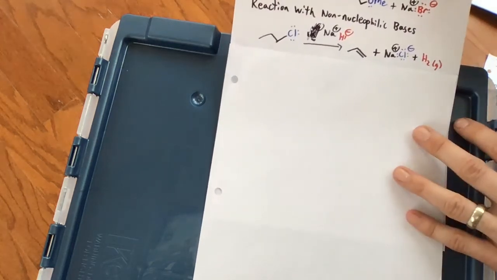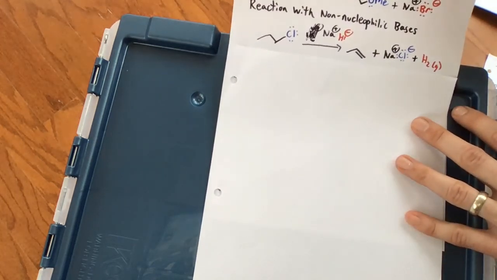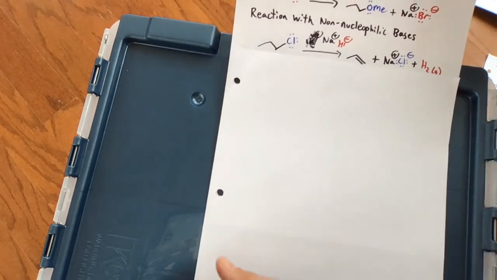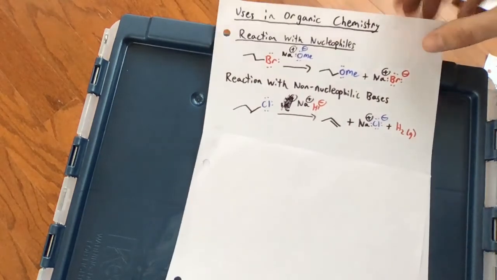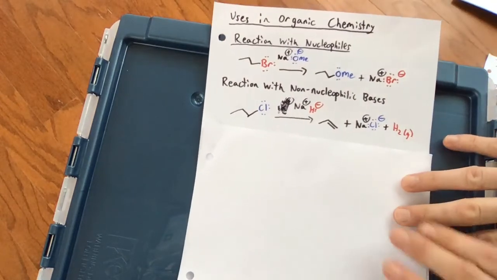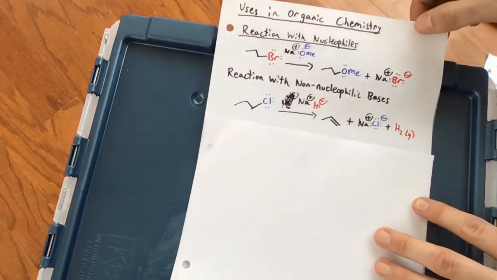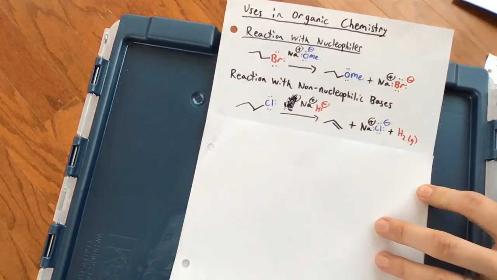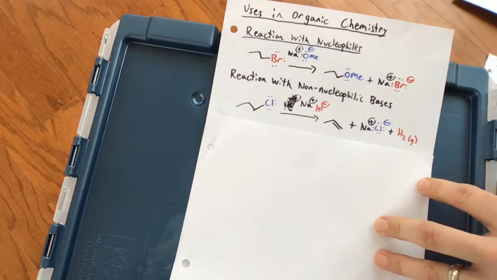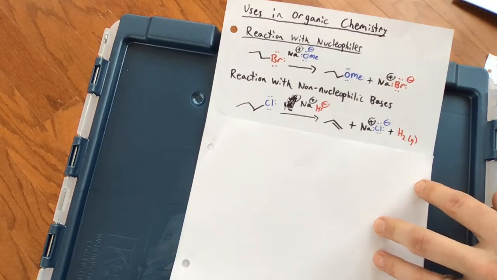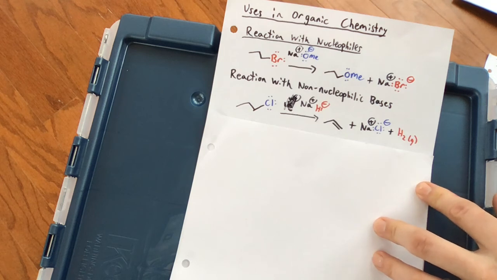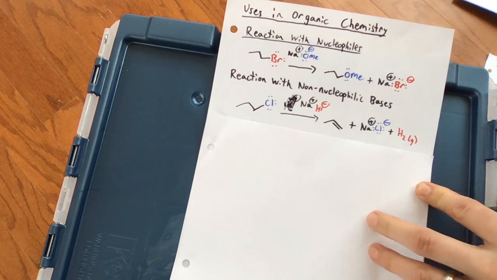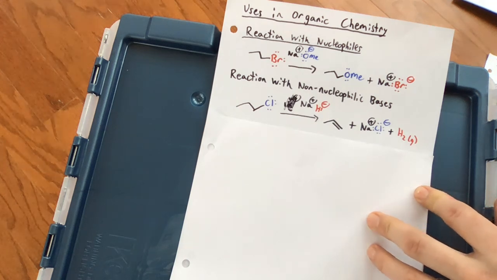bases. These are chemicals that have no nucleophilicity or very little nucleophilicity, and so because of that, they just generate the double bond, as we saw in section 7.1, and this is shown in this reaction of 1-chloropropane reacting with sodium hydride, which is a non-nucleophilic base, to give 1-propene plus sodium chloride and hydrogen gas.